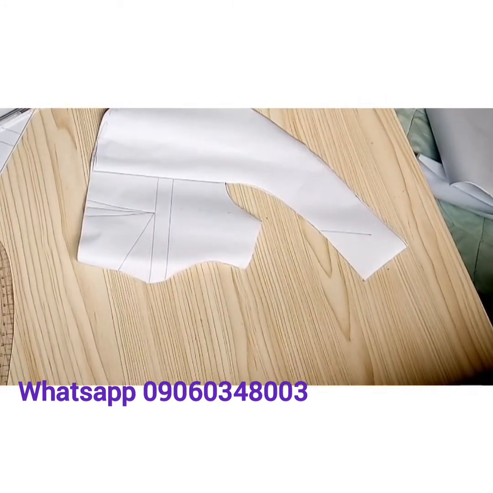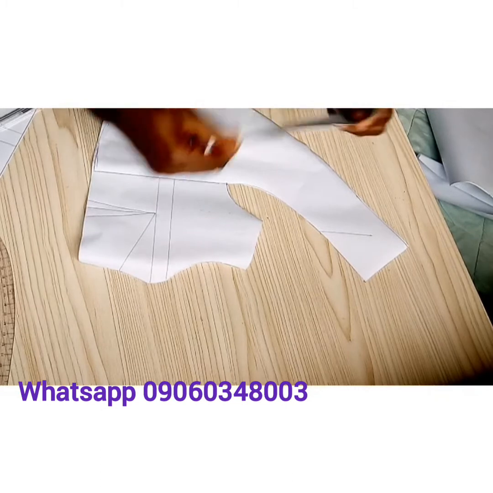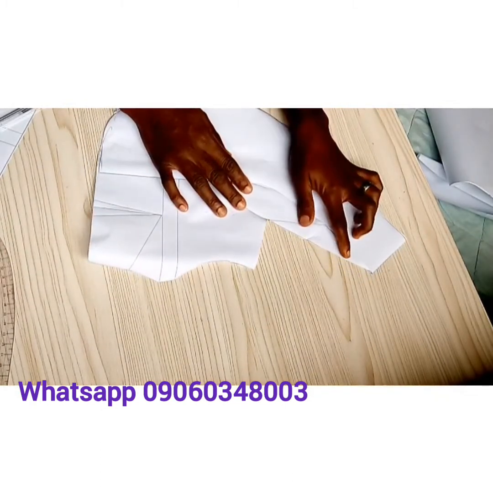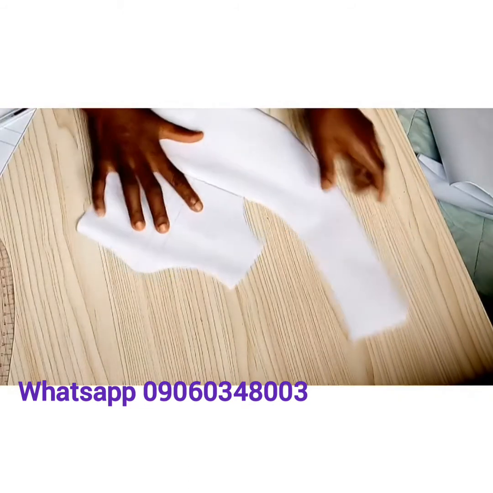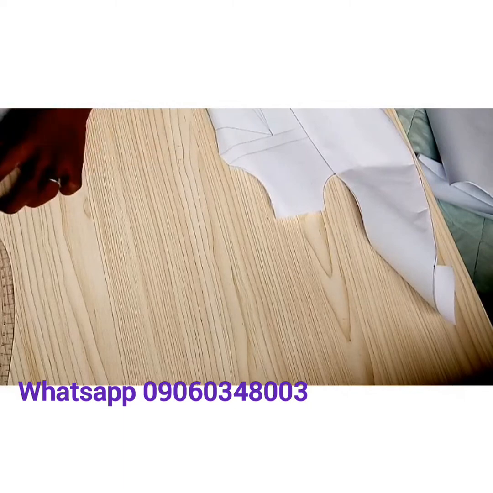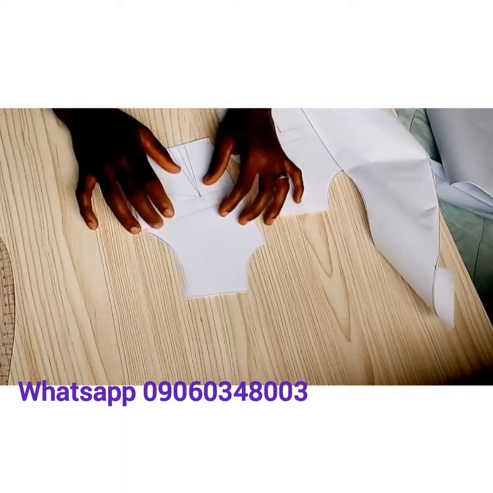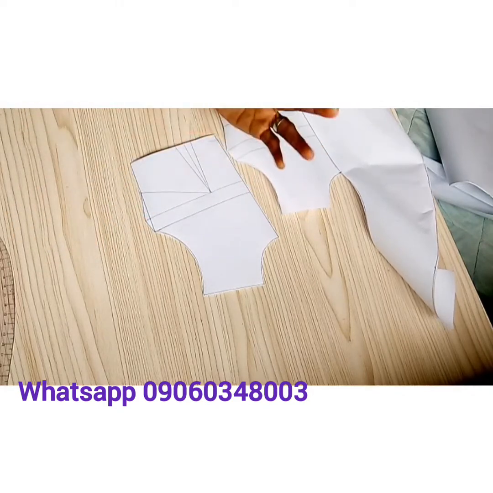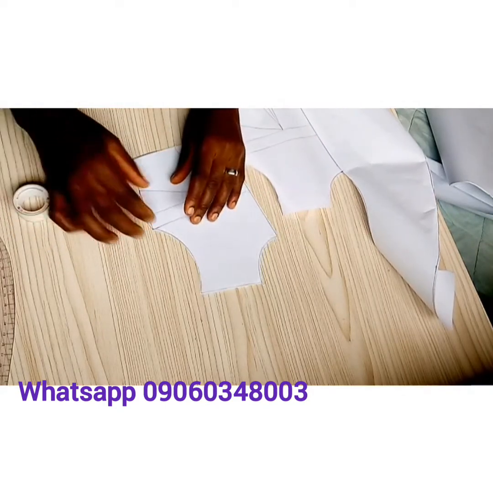It is perfect now. Can you see how it was? Now we have cut it out. So our flounce is almost ready. Now it's time to sew. While sewing this, let's assume we are sewing now with our paper so that you will understand it when you want to sew yours.